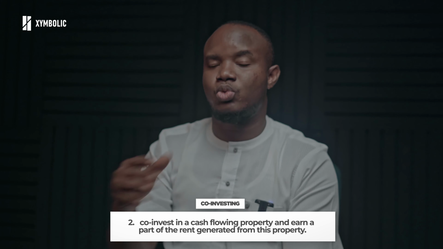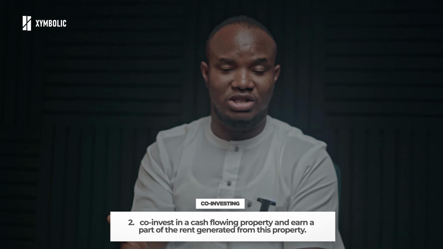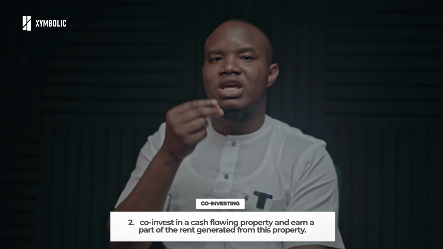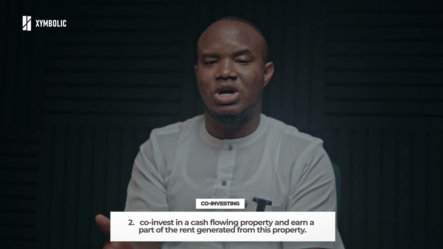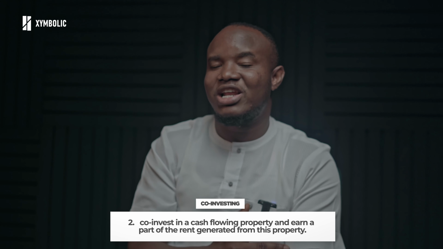Now, the second way to own equity and earn returns is to co-invest in a cash flowing property. So we are still talking about co-investing, right? Now, if you invest in a cash flowing property, you can earn a part of the rent generated from this property. Now, let me explain this using one of the investment properties we have in Lagos right now.